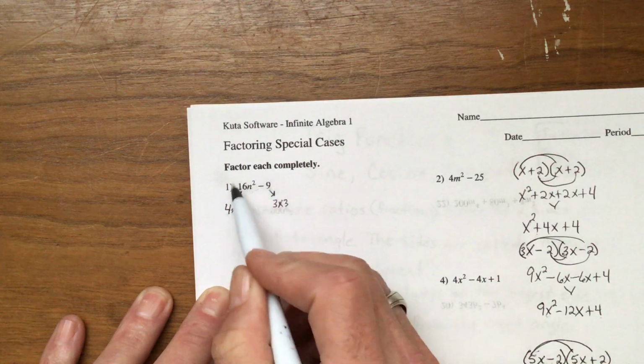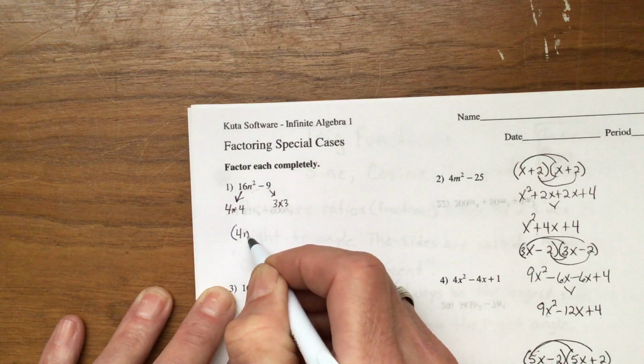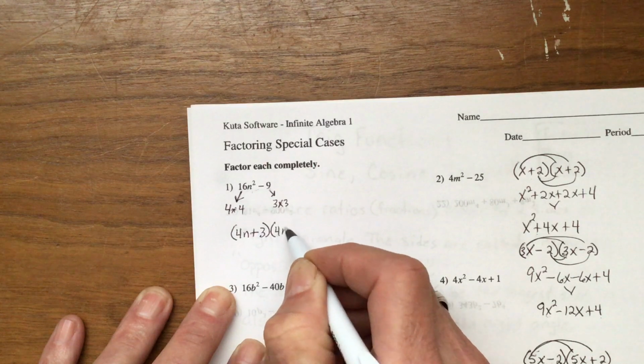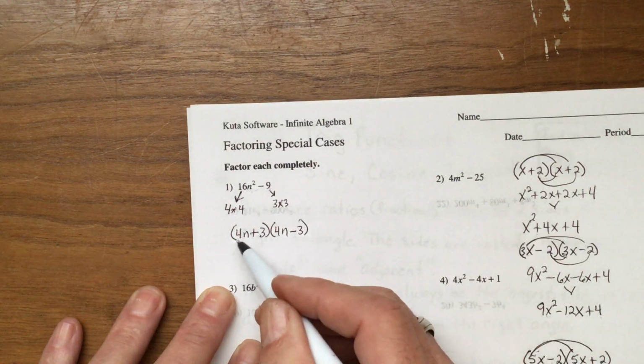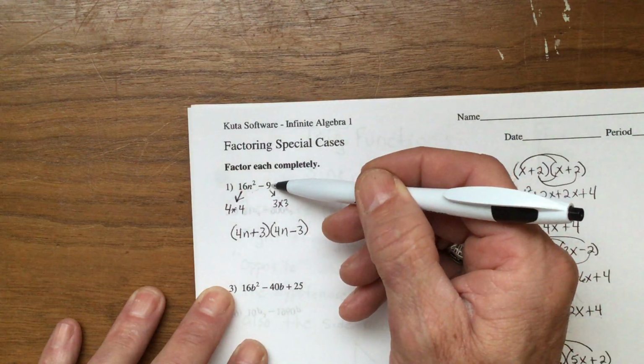So this factored into binomials is 4n plus 3 times 4n minus 3. And if we multiply that back out, if we FOIL it, this is what we will end up with.